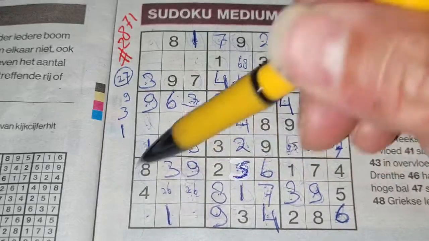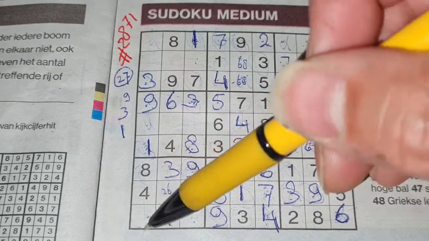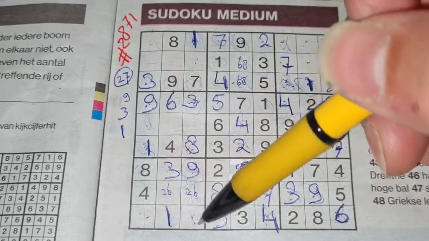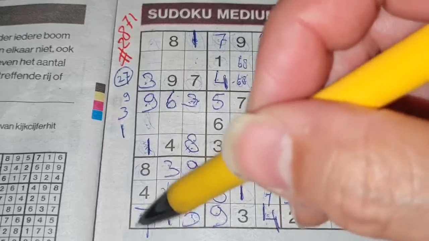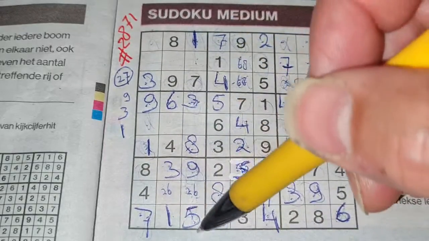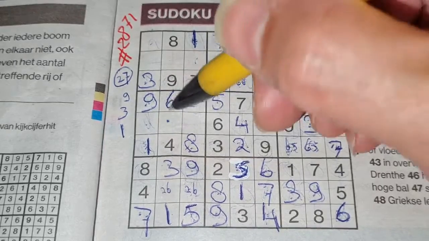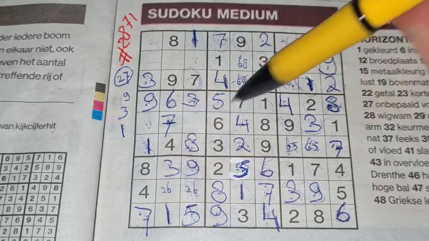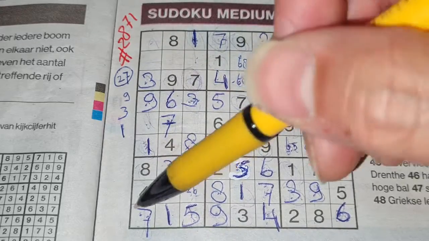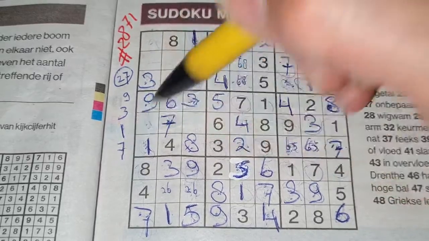2 numbers left in this big square for the numbers 7 and 5. We see here 7, no 7 there. 7 should be here, and the 5 goes there. 7 in the first column, 7 in the third column. So the column between, the only place for the 7 should be there. And all the 7s are used, I can see. Digit number 4, number 7.